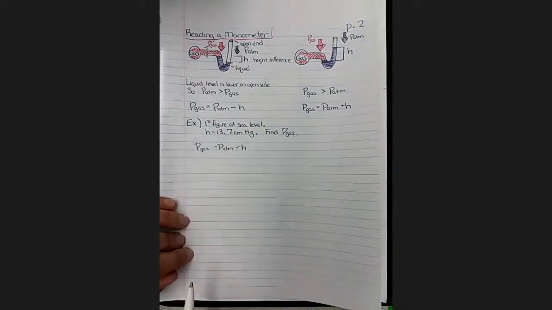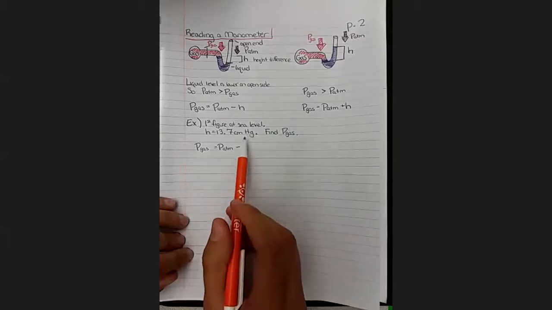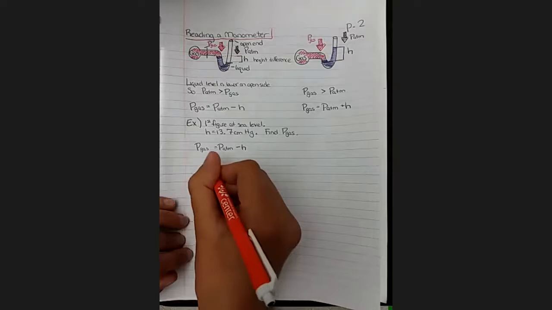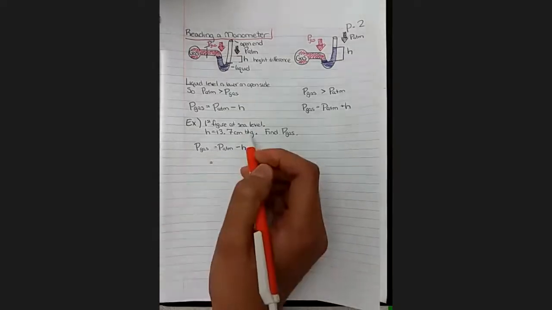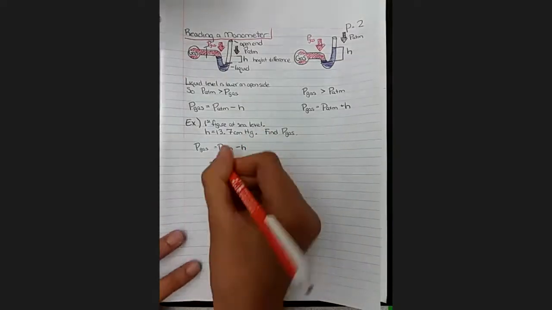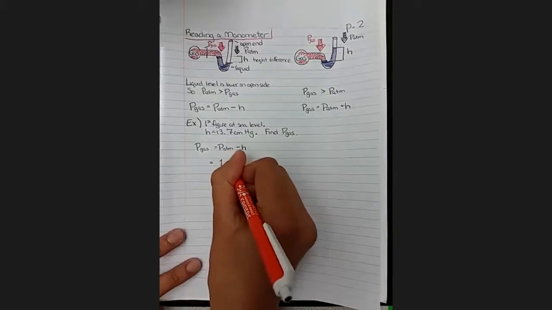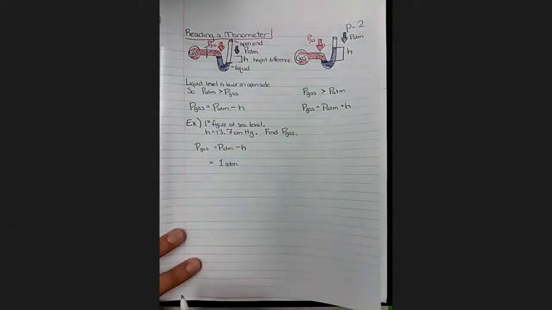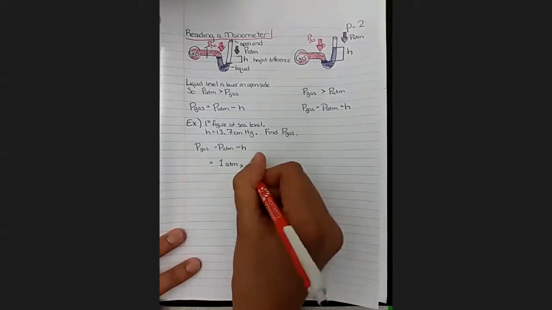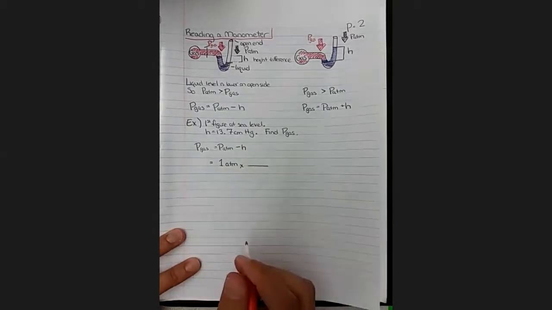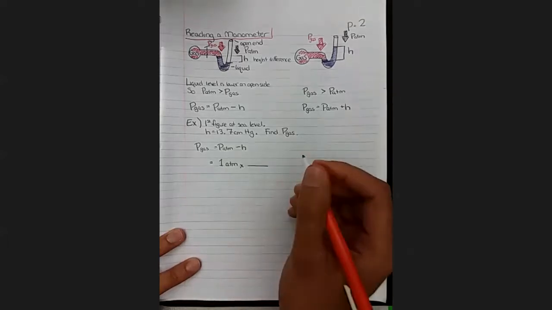And what we need to do is find the number for sea level, and we need to make sure that the sea level and the height numbers are in the same units. So sea level means that it's at 1 atmosphere. But I can see that the height was measured in centimeters of mercury. So I'm going to change this unit using dimensional analysis, which should be a review from your previous chemistry courses.